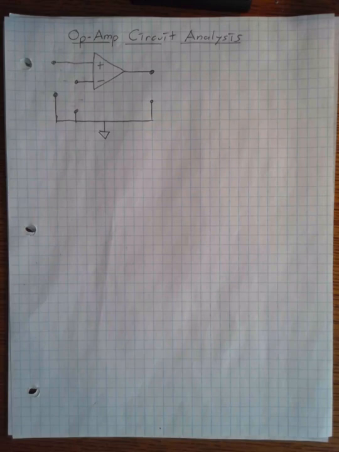But the purpose of this video is to review circuit analysis of OpAmps as you would have seen it in probably your very first circuits course. So there are just some rule of thumb things that you can use for OpAmp circuit analysis that allow you to very quickly understand how an OpAmp circuit will work. And what I'd like to do is review those rules.